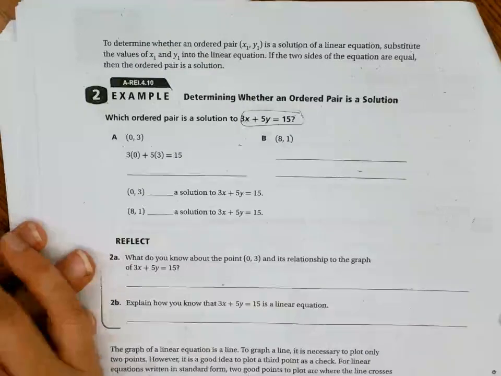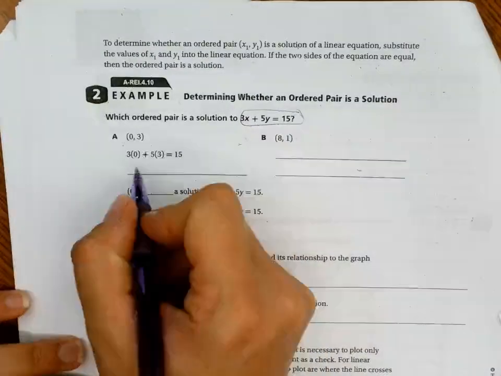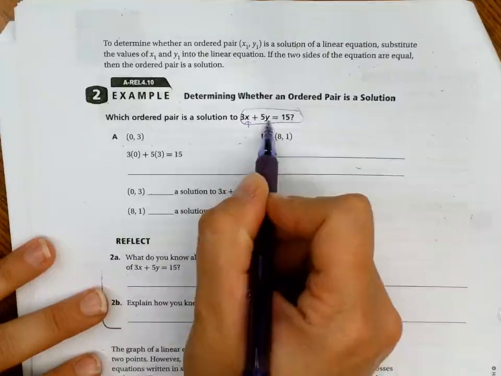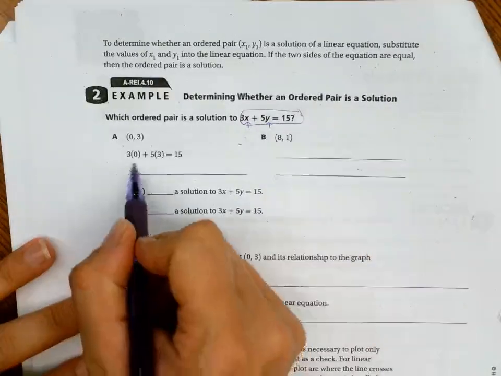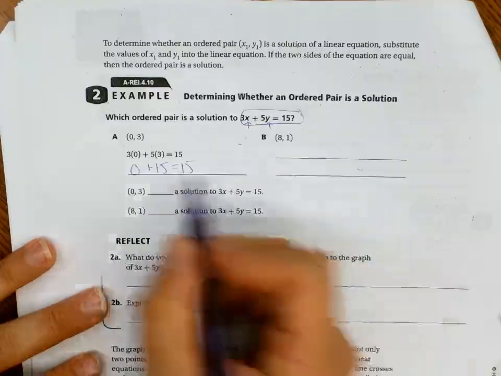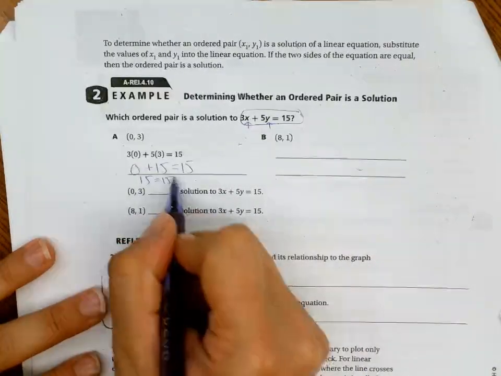Let's see. 3 times 0. Right, because we're plugging in a 0 for x and a 3 for y. So 3 times 0 is 0. 5 times 3 is 15. 0 plus 15 equals 15. Does 15 equal 15? Yes, so yes, it is a solution.